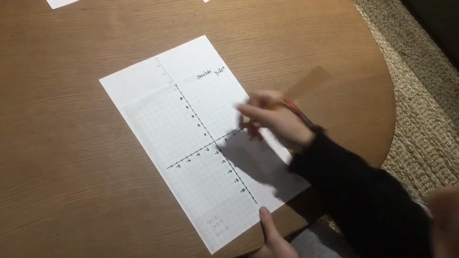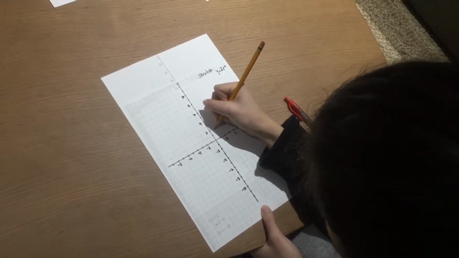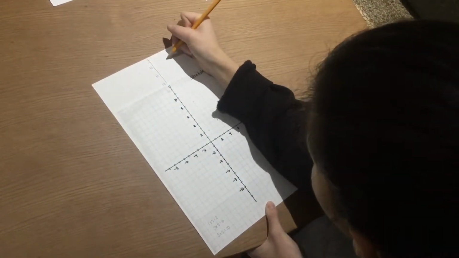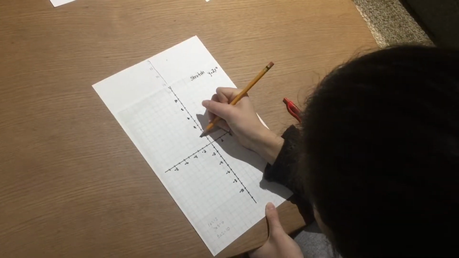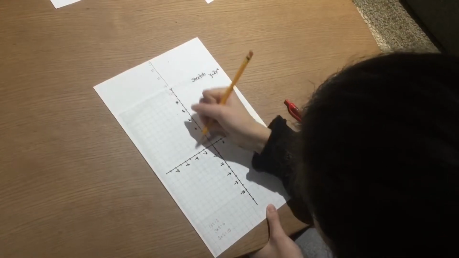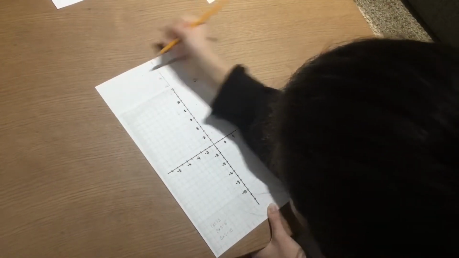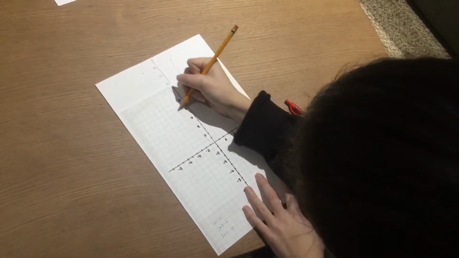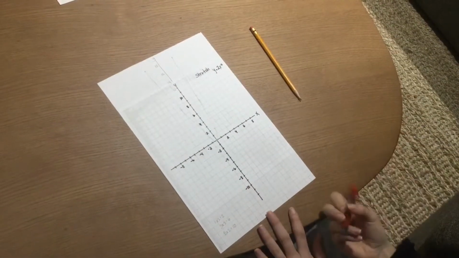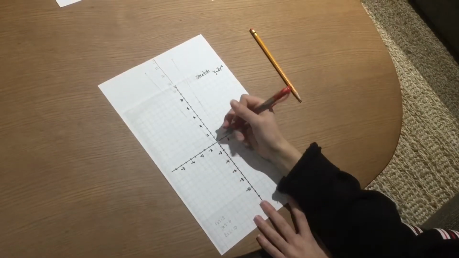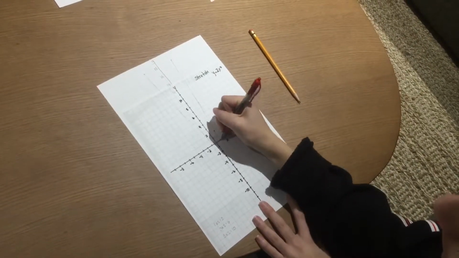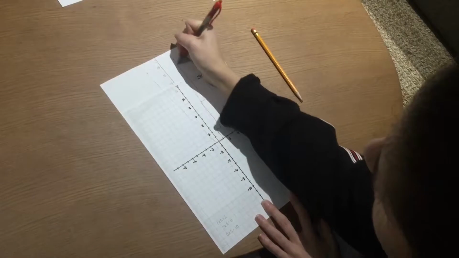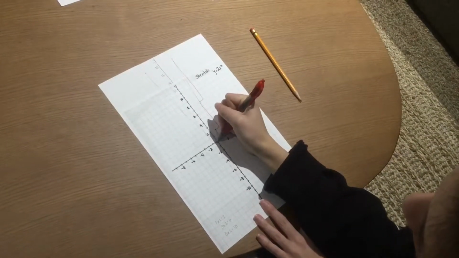So now to plot the graph. Starting at the vertex (0, 0), you go out 1, up 2, out 1, up 6, out 1, up 10, and the same thing on the other side.